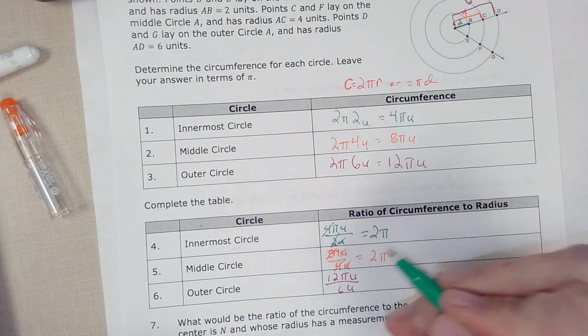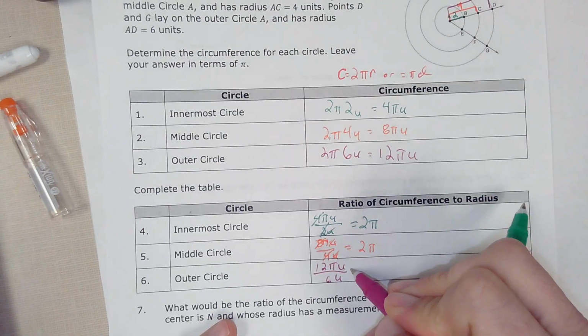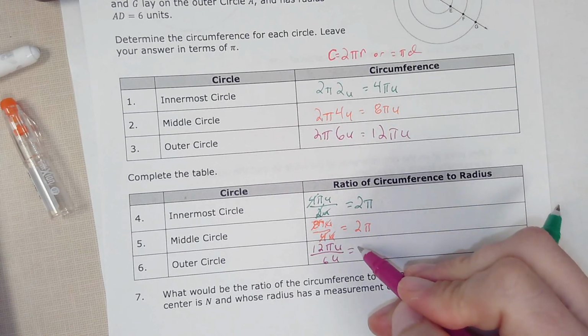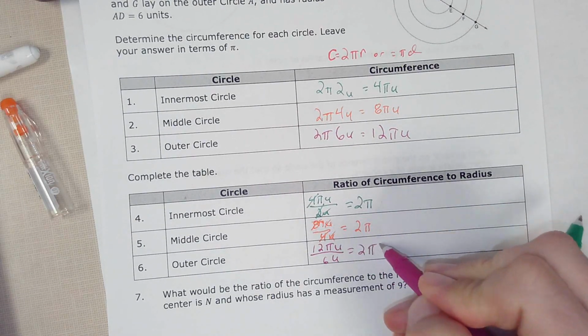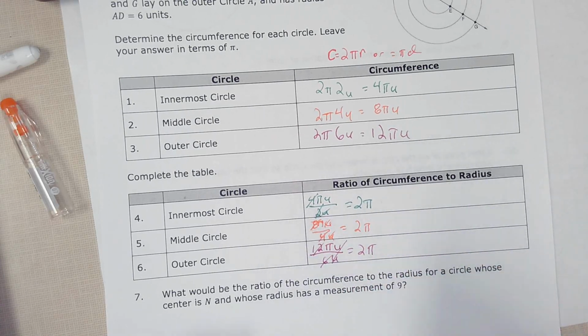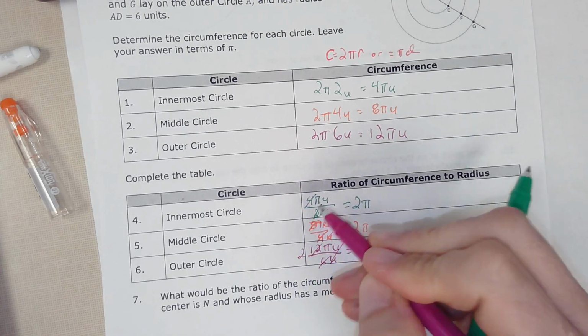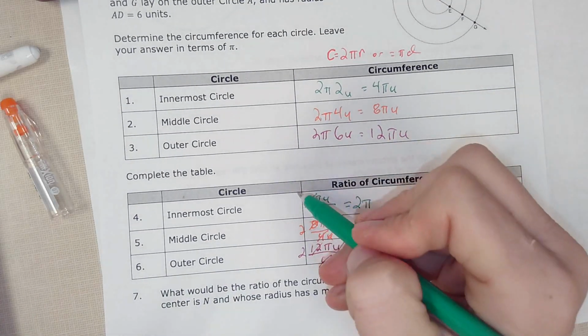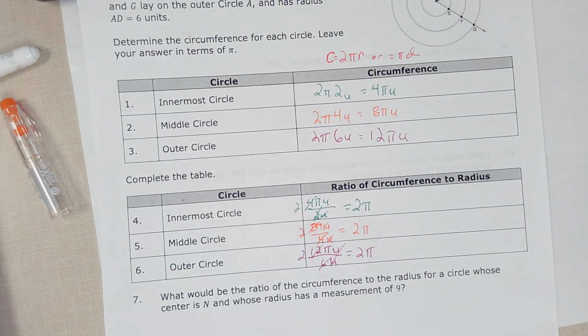So this would have been just 2 pi, because units cancel out, and then 2 is left over, and 2 is left over. Hopefully that made algebraic sense there.